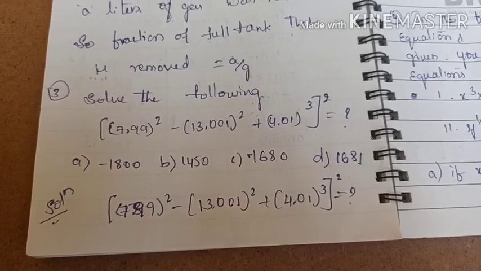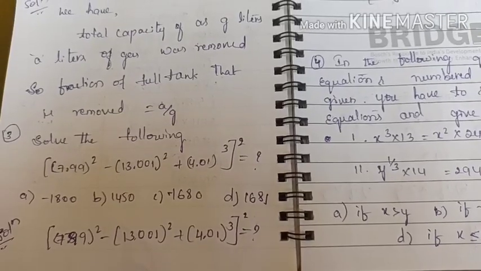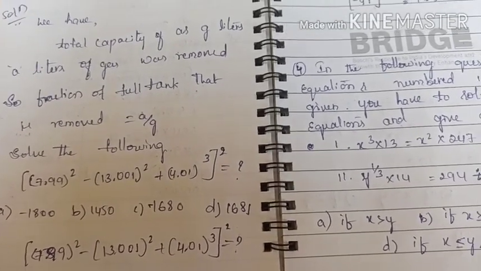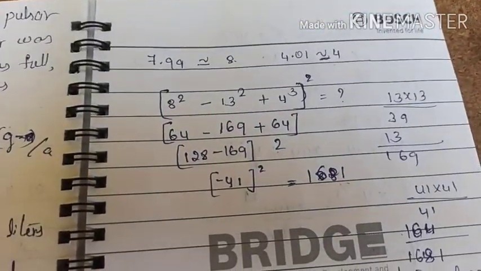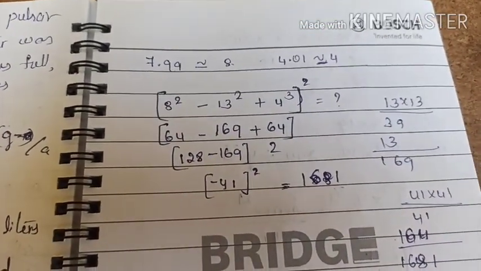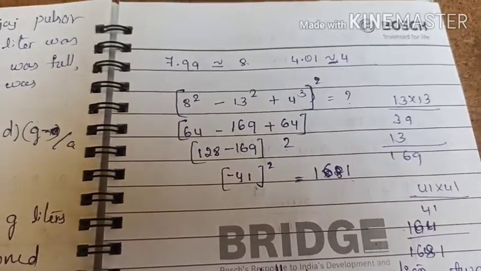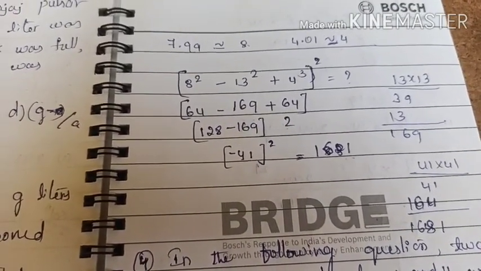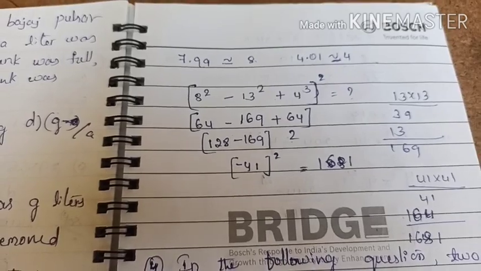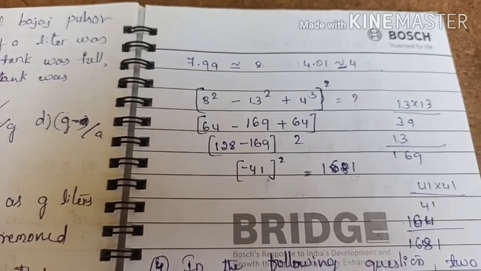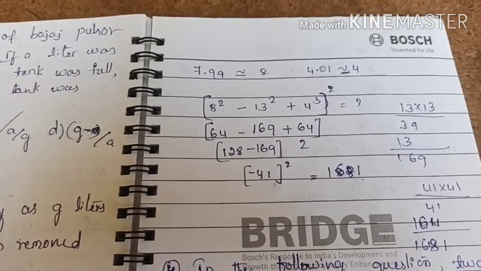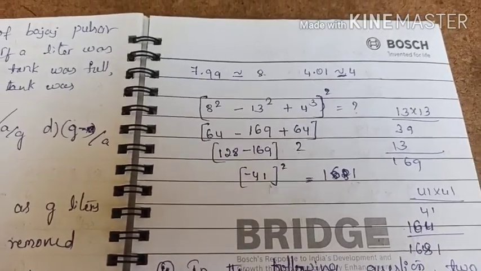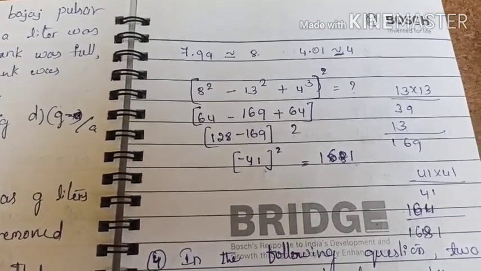Write down the given expression as it is. Approximately, 7.99 is nothing but 8, and 4.01 is nothing but 4. So 7.99 whole square is nothing but 8 square, minus 13.001 is nothing but 13 whole square, plus 4.01 whole cube is nothing but 4 cube, whole to the power of 2, equals question mark.